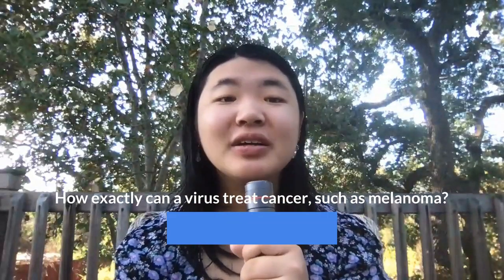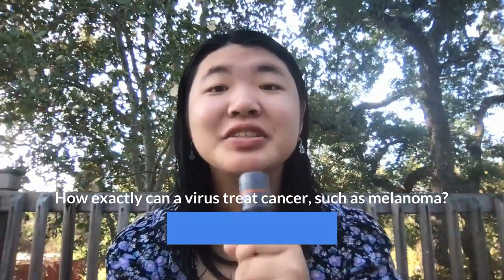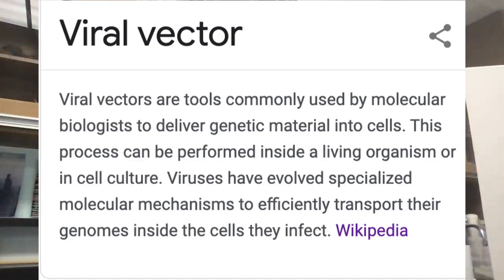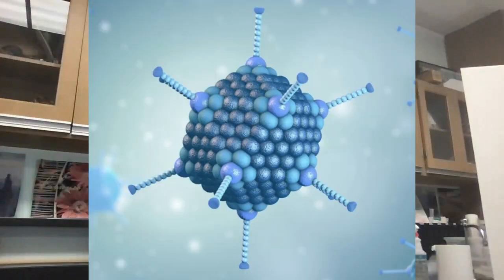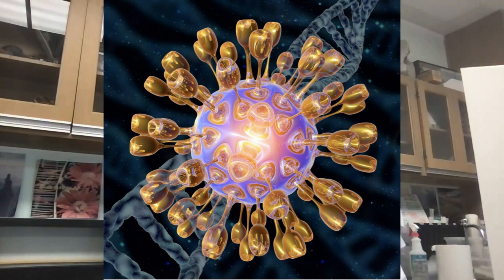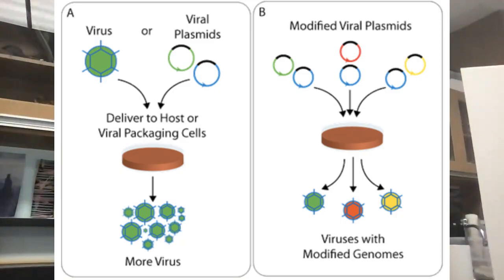Wow, that's very interesting. My next question is, how exactly can a virus treat cancer, such as melanoma? Well, I'm glad you asked. Virotherapy involves the usage of viral vectors. A viral vector is a carrier of genetic material into the cell. To create a viral vector, scientists take a highly infectious virus, such as adenovirus or herpes simplex virus, and remove the original viral DNA so that the patient does not get sick.